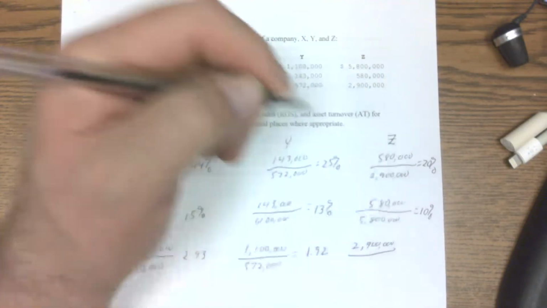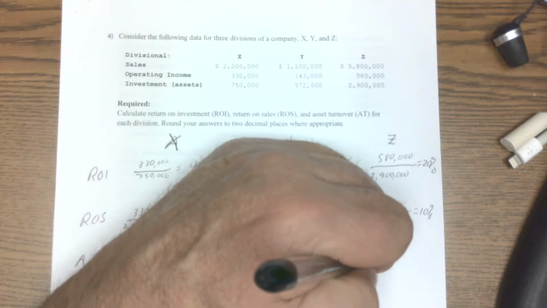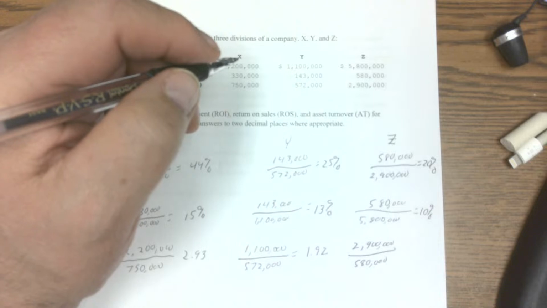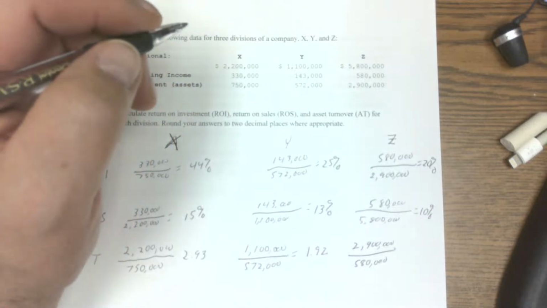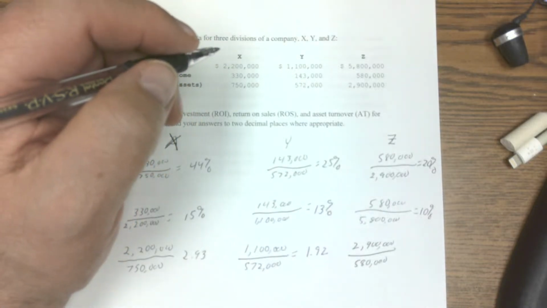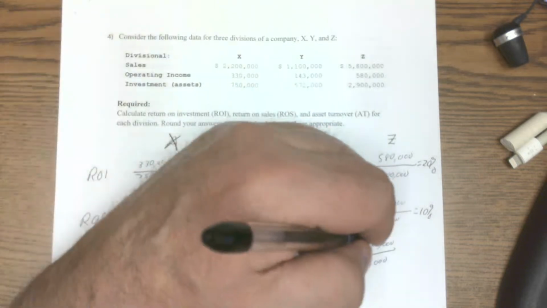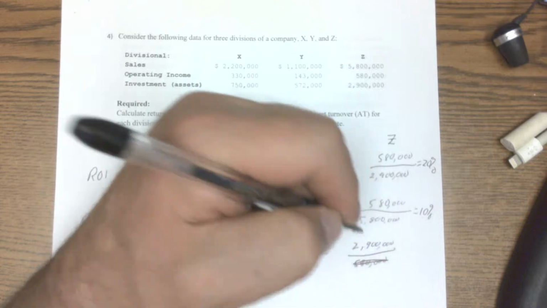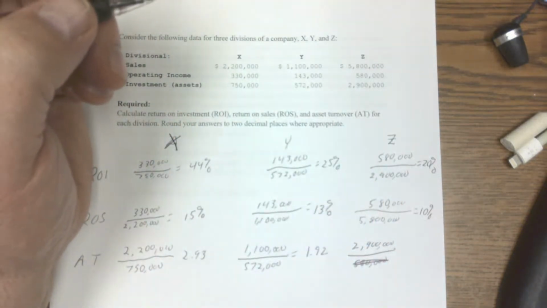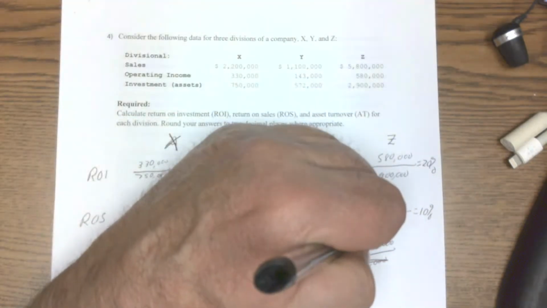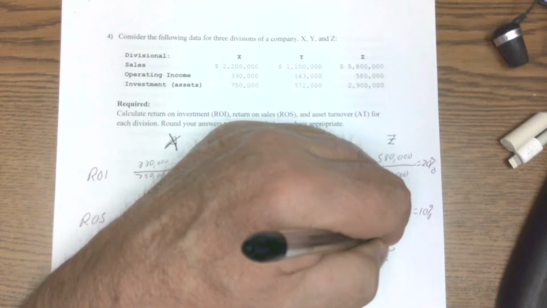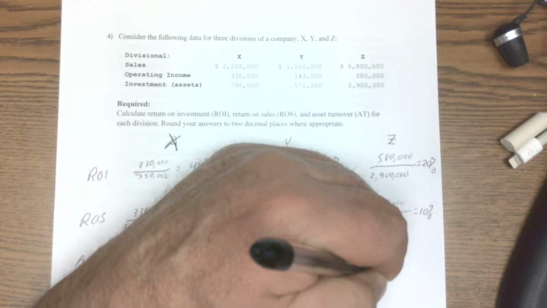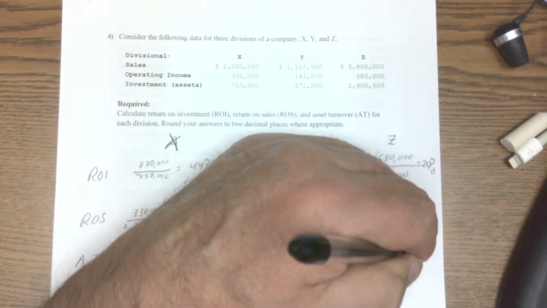2,900,000 divided by 580,000. No, the 5,800,000 sales divided by the 2,900,000, and that's going to be 2.